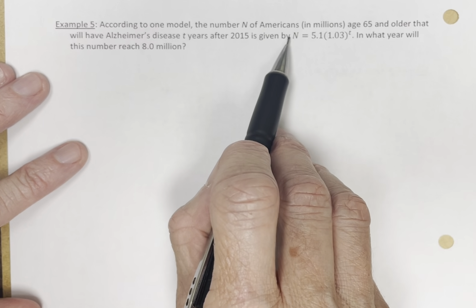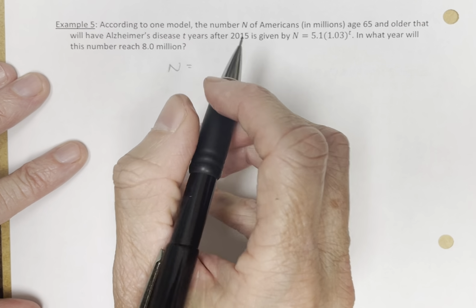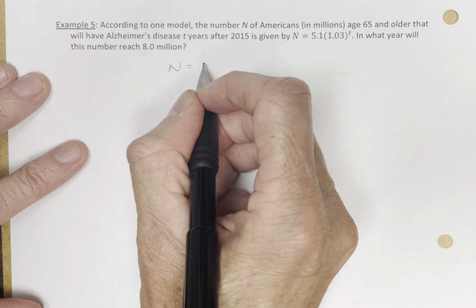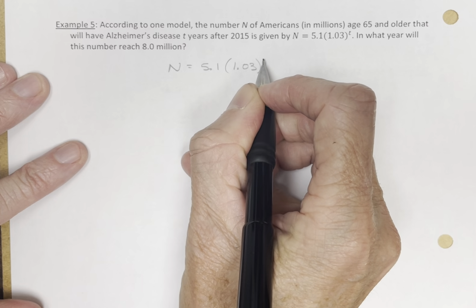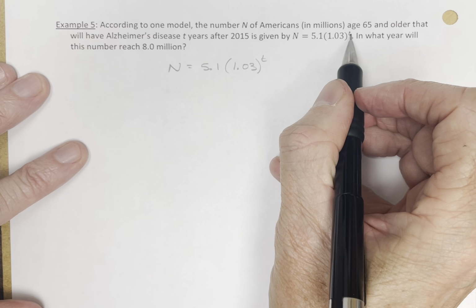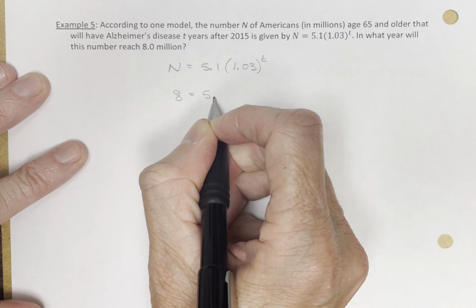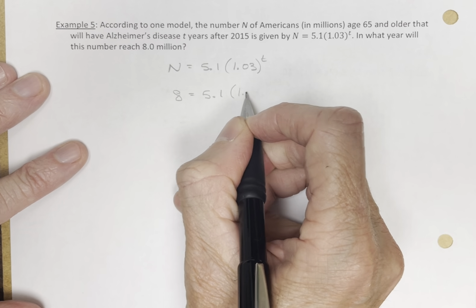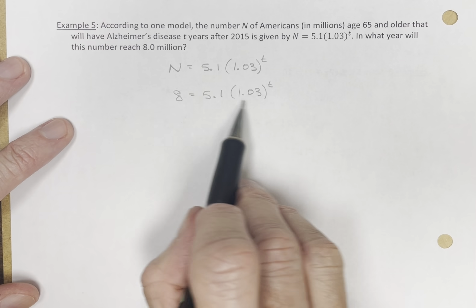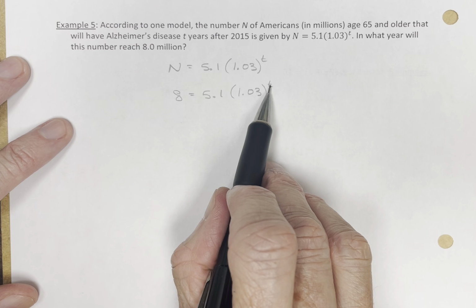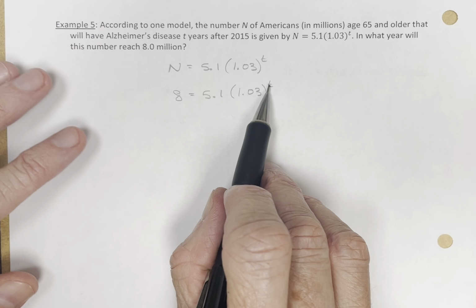We want to have N be 8 million. So here's our function. The number of Americans with Alzheimer's in millions equals 5.1 times 1.03 to the t. In what year, at what time will we have 8 million? So we'll put 8 million in for N. And I want to solve this for t. So I've got this exponential thing. I've got an unknown in my exponent. And so I'm going to have to use logarithms to get at this.